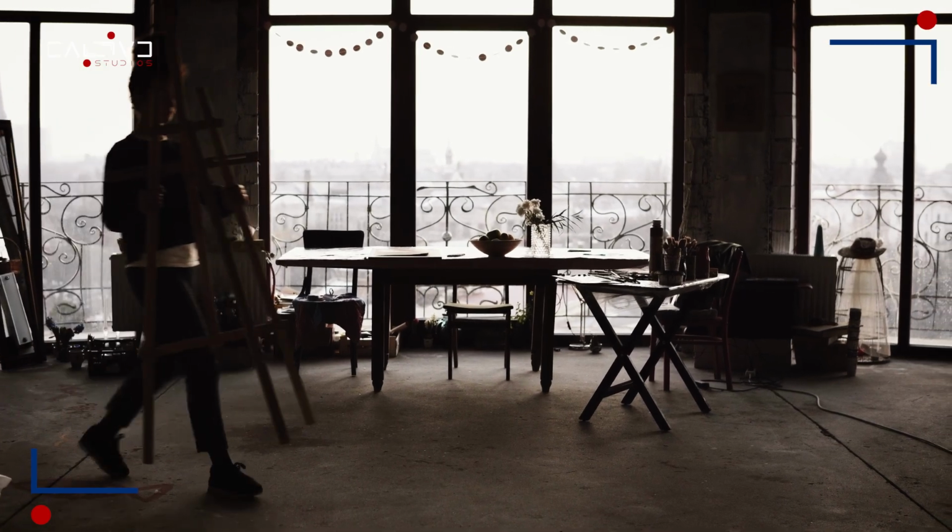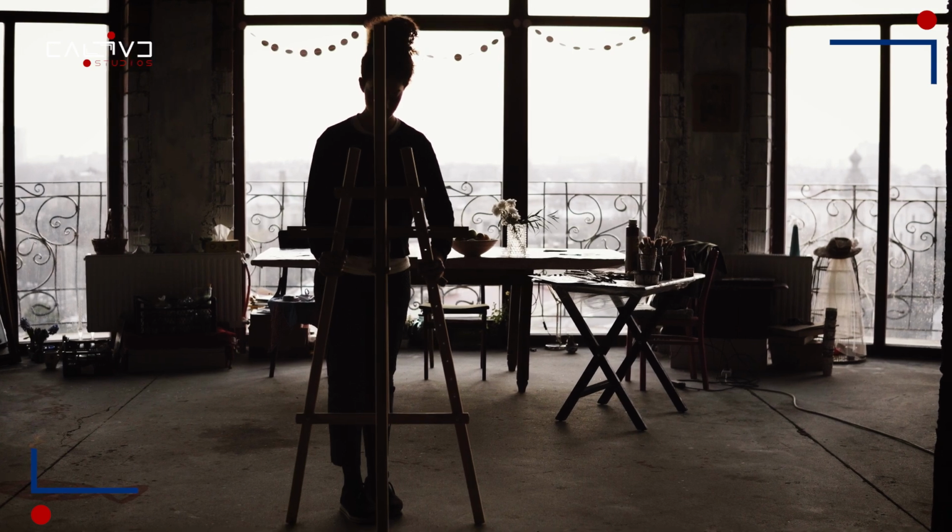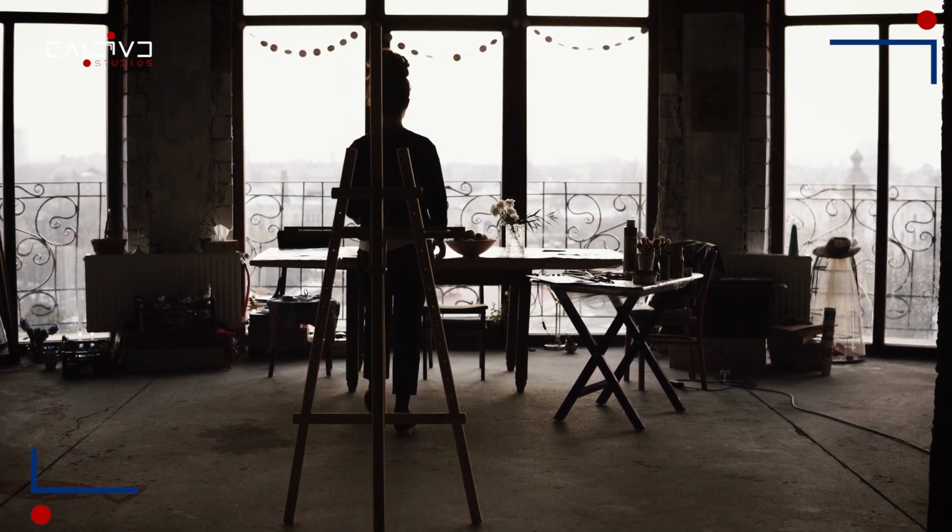Avoid having a window directly behind you. That will create a silhouette effect, which is what you don't want. The camera is going to expose the window behind, and you are going to be a really dark subject.